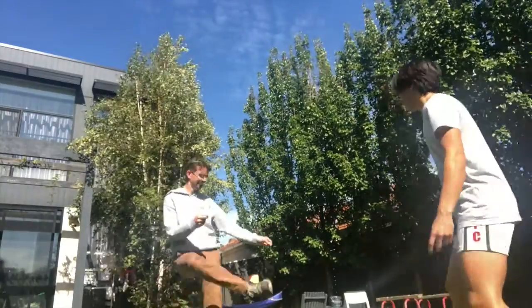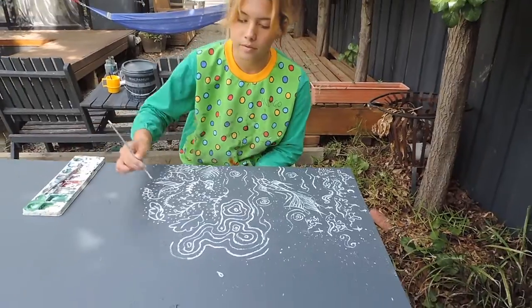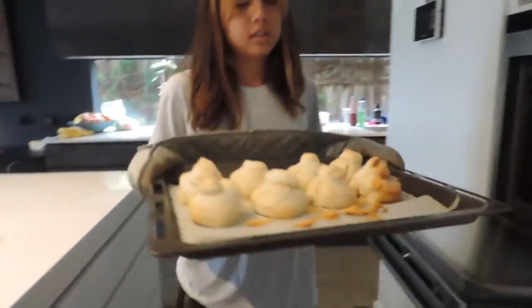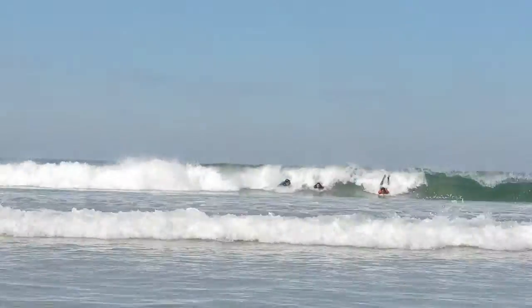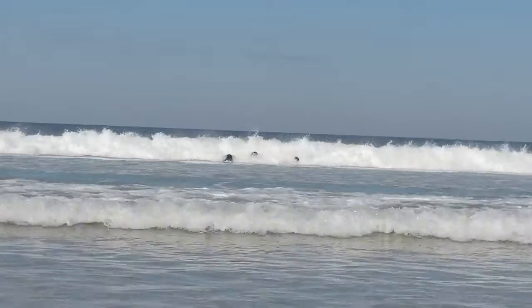The next cut is called a montage. So it's basically adding little clips together to demonstrate what you've been doing. Let's say you are talking about your time in quarantine. My family and I in quarantine have been trying to keep fit, playing hacky sack, playing cards, painting and cooking and going on lots of walks. We did go surfing a couple of days. We've been trying to keep active.